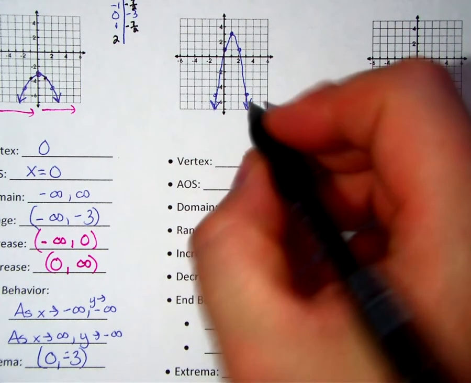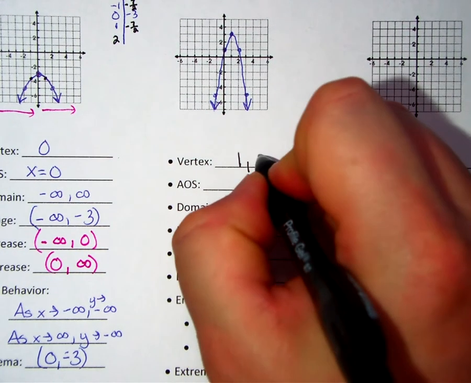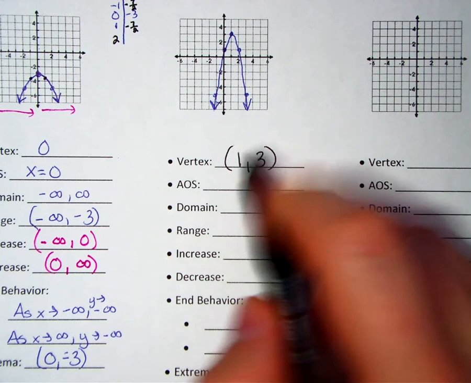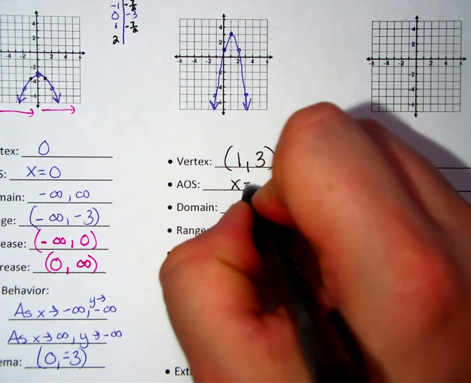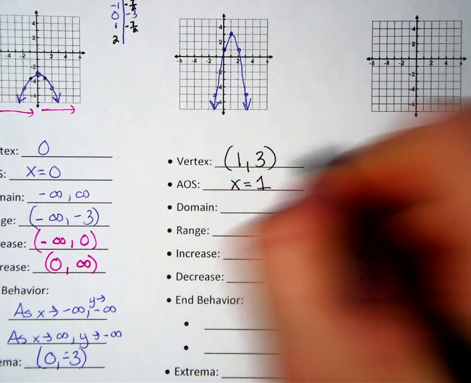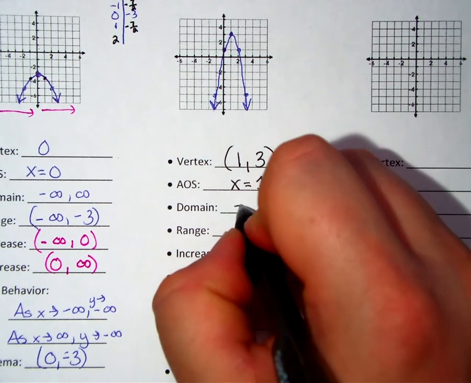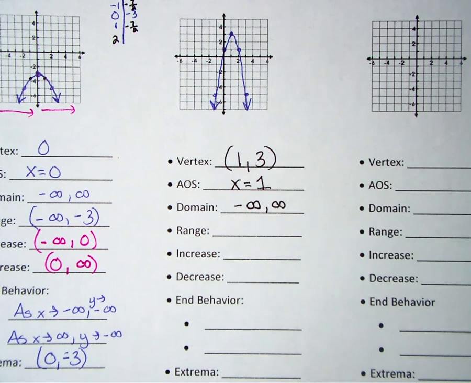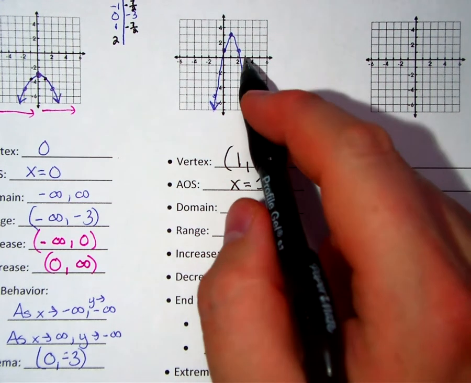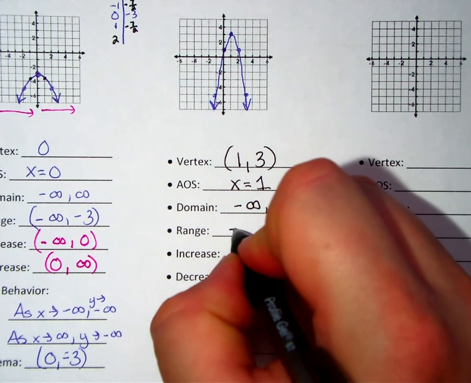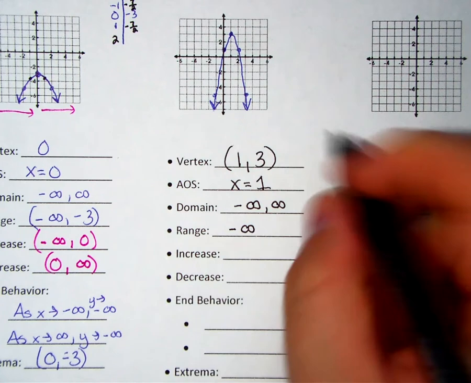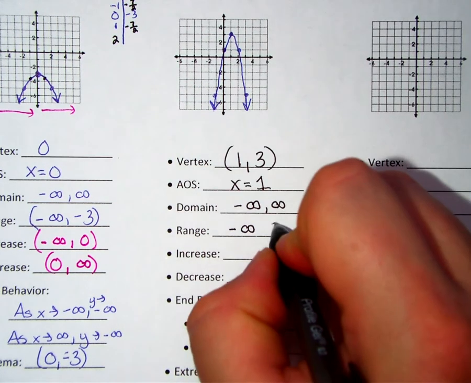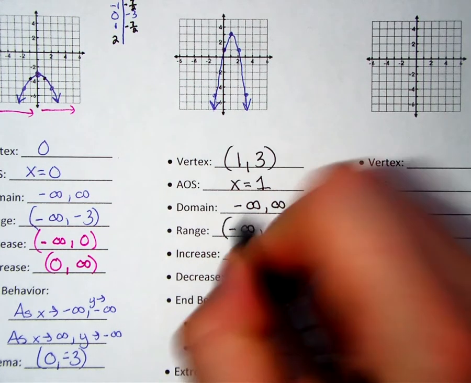The vertex. Now, we already identified the vertex as 1, 3. The axis of symmetry is always the x value of the vertex, so x equals 1. The domain is always negative infinity to infinity on a quadratic. The range, this is a cave, so it's going to be coming from negative infinity all the way up. As it goes up, it approaches 3.